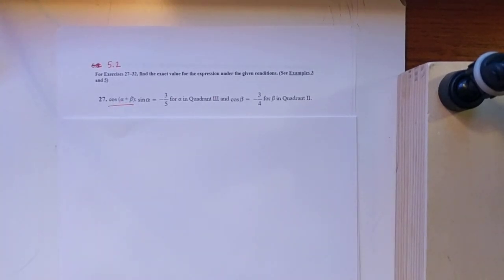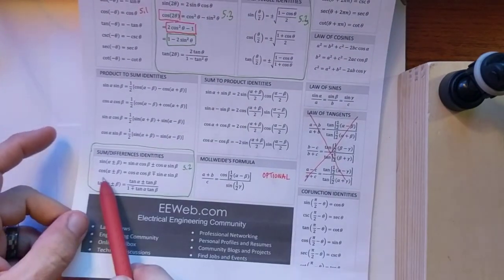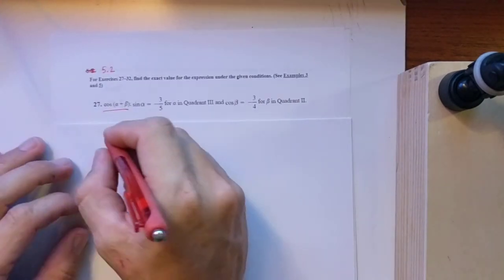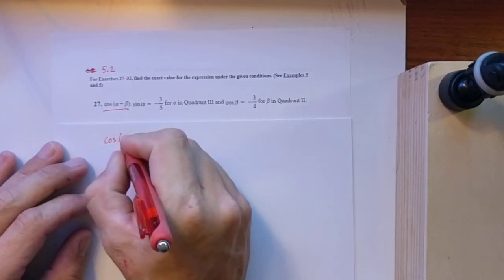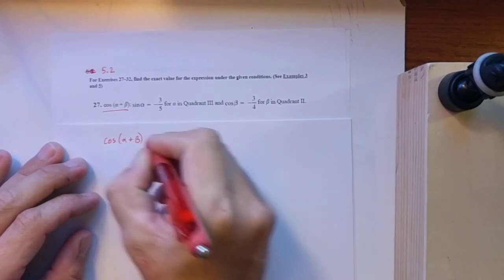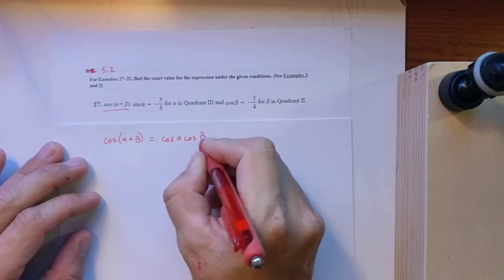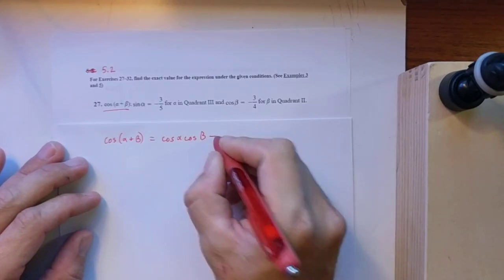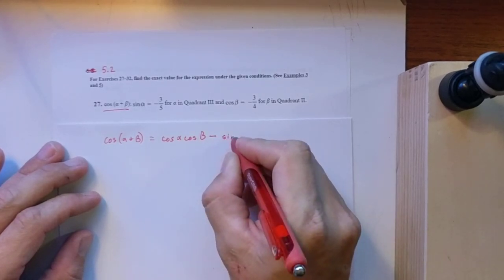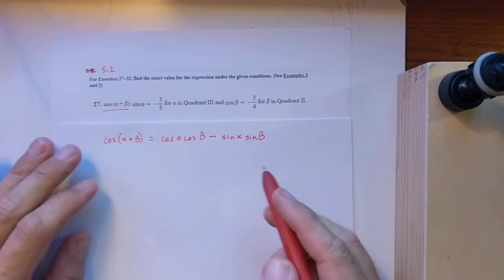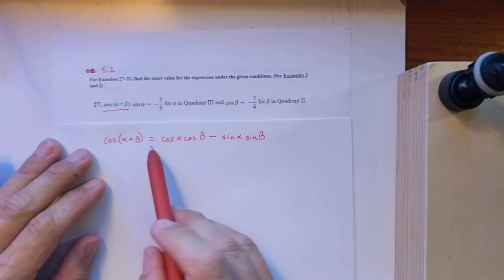All right, so we have to go back to our formula sheet and remember what that is, right? Cosine of alpha plus beta. Remember what we said. If we're adding here, we subtract here. So let's just go ahead and write that out real quick. That is cosine, cosine, minus, and then sine, sine. Okay, so that's something that we need to use to get the answer to this, right?